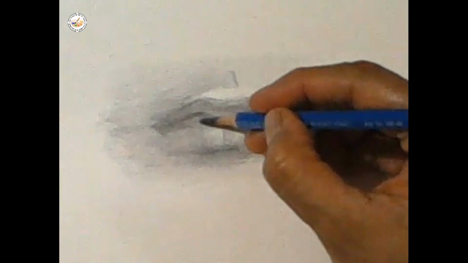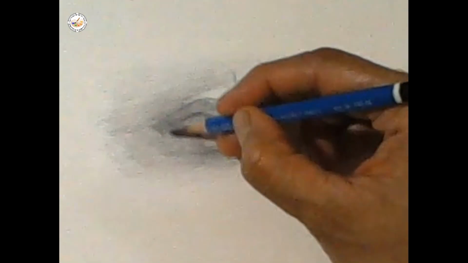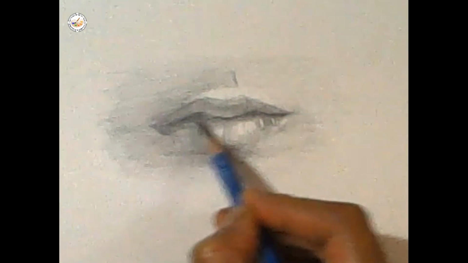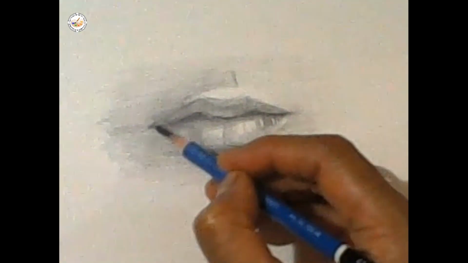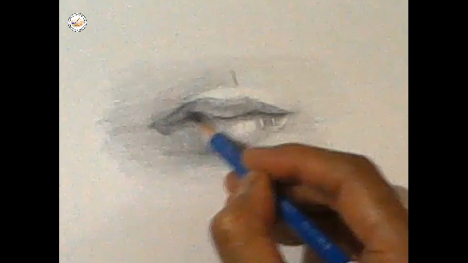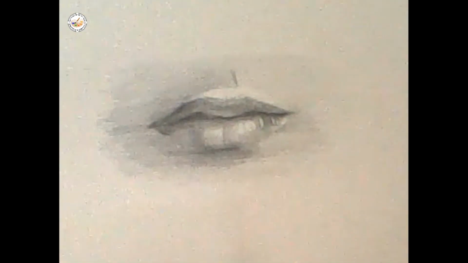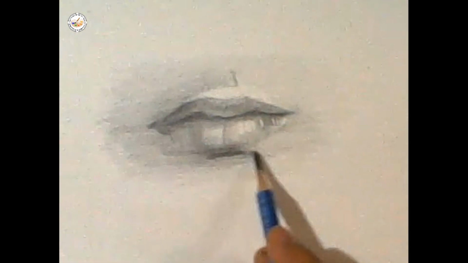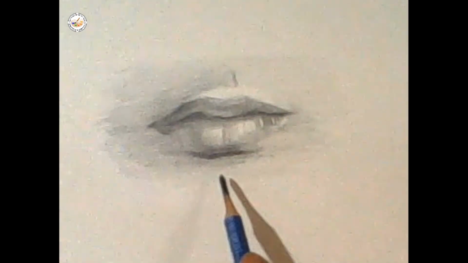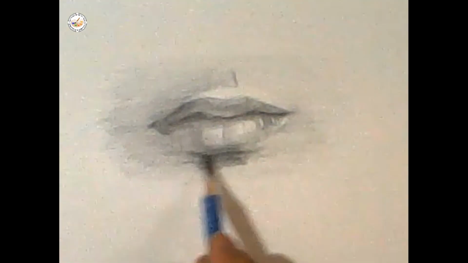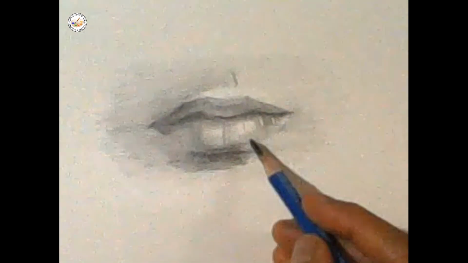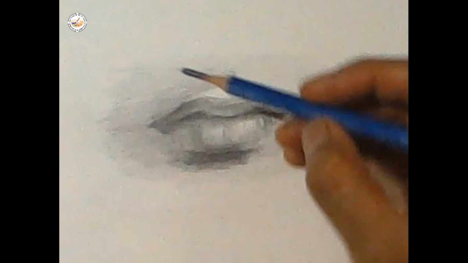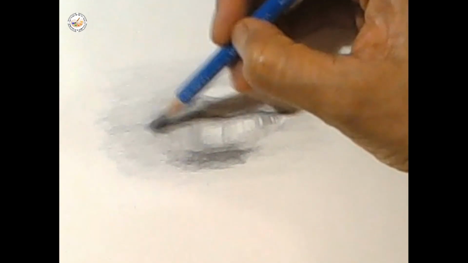So give the washes softly and see how well the shape is coming. And we have to make the cast shadow a little more dark. As we make the shadow dark, see how the lips are getting shape and popping up, basically, I can say.